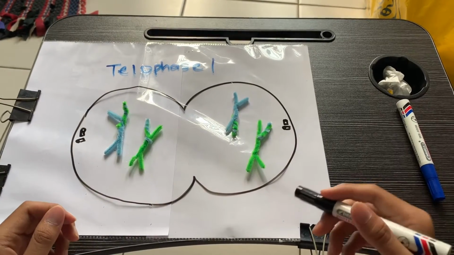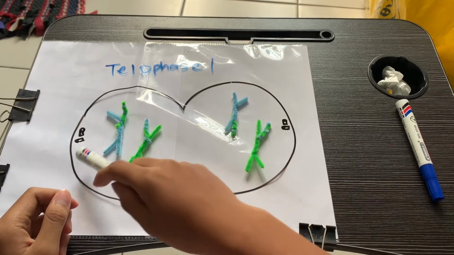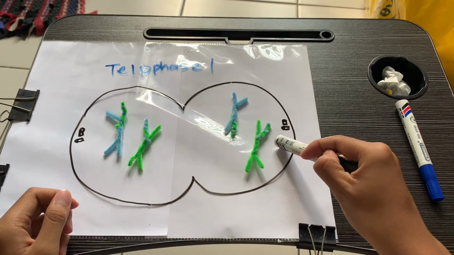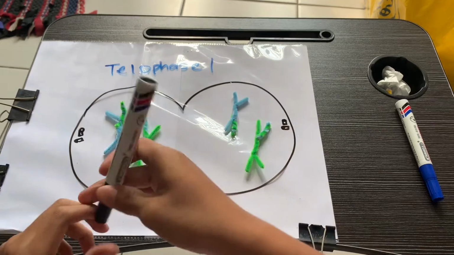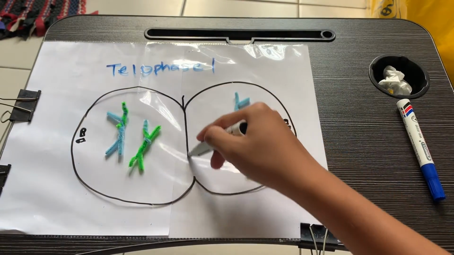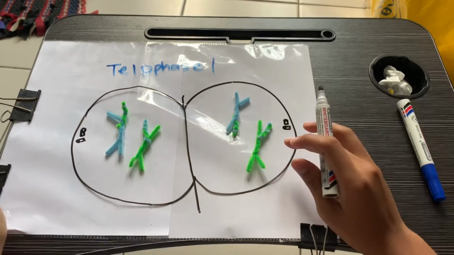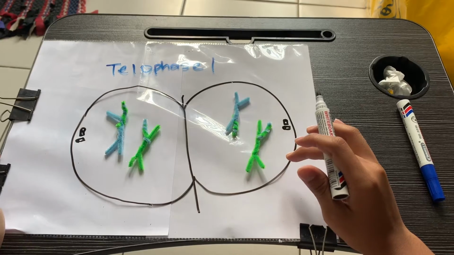And then during telophase 1, we are reforming new nuclei at each side. We have divided the nuclei, and now we have divided the rest of the cell, and that is called cytokinesis. And so we are done with meiosis 1.